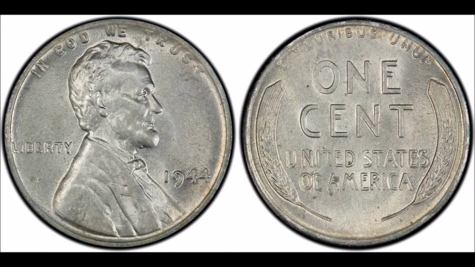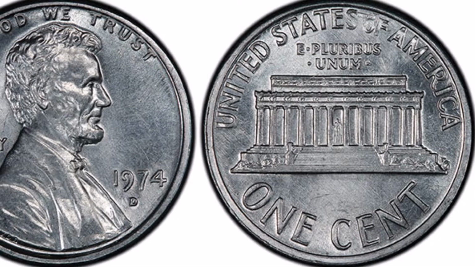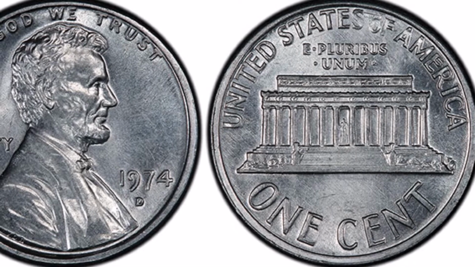Now over the years there have been many valuable error coins, so I'm not going to be able to list all of them here of course, as there's hundreds and hundreds of different ones, but these are some of the most prominent ones in the history of collecting coins that have come out of the US Mint. First there's the 1974 D aluminum Lincoln cent.